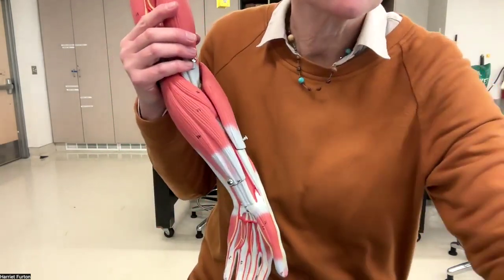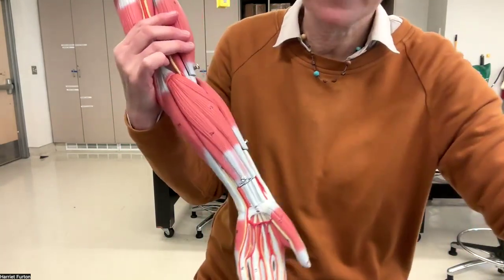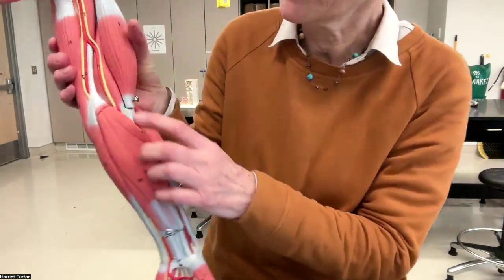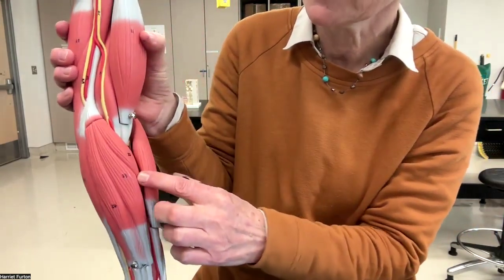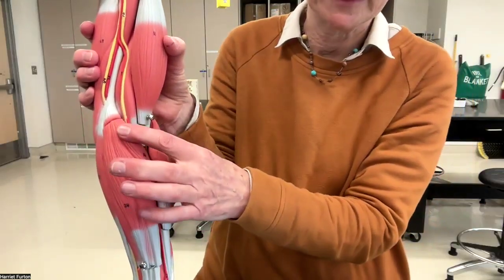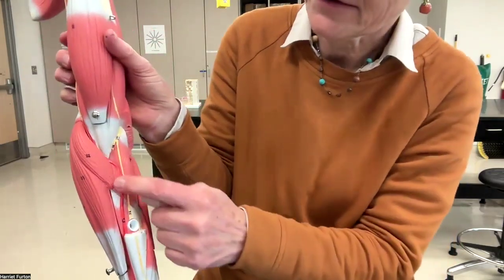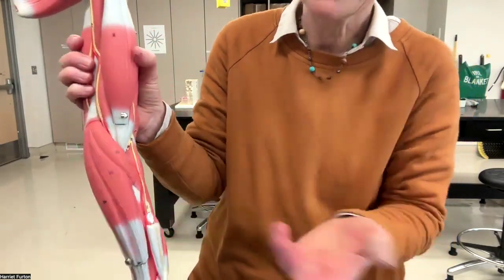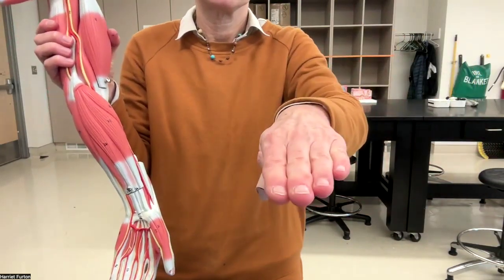Two additional ones, the pronator teres. Pronator teres is number 22. It starts from the medial epicondyle and goes into the lateral surface of the radius. Here is that. It pronates the hand.